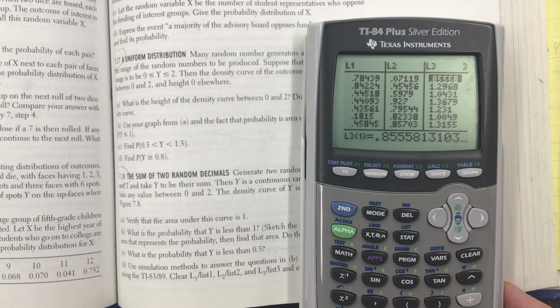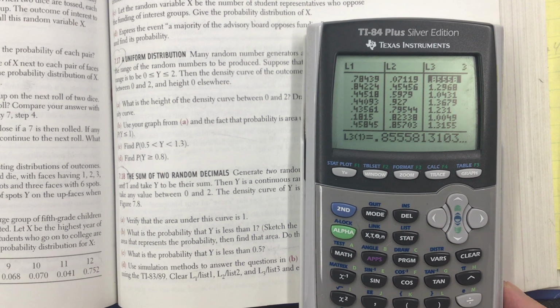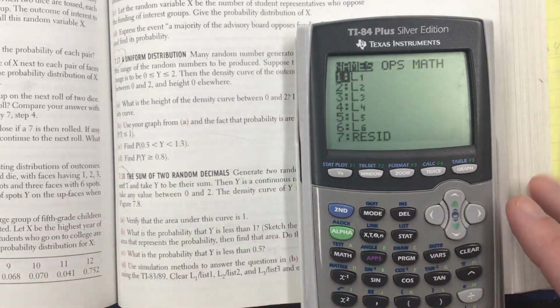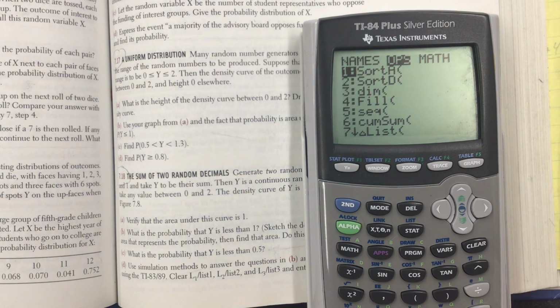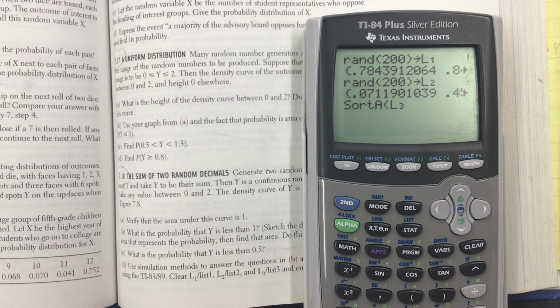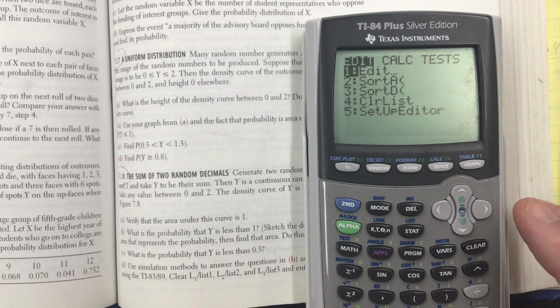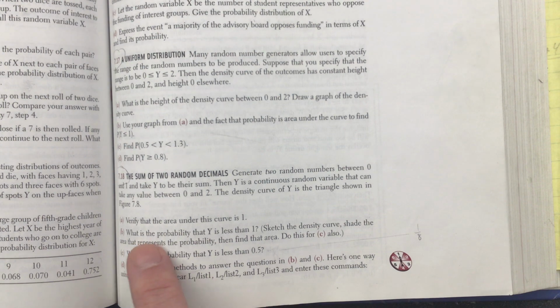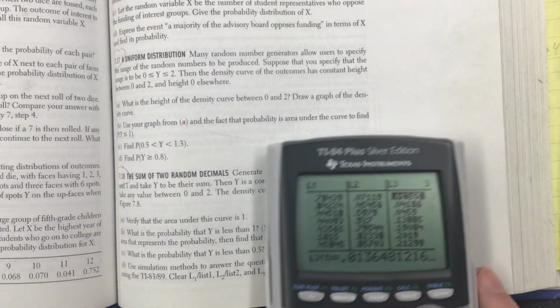And let's put these in order. So let's sort them. That'll help. So go to list, sort ascending, list 3. All right. Now, when I scroll down list 3, I can answer the question, okay, what's the probability y is less than 1?